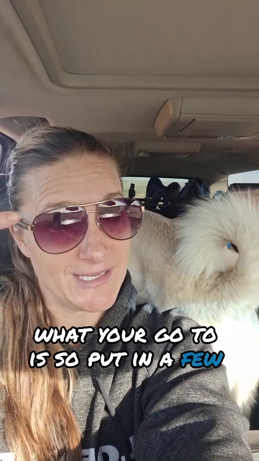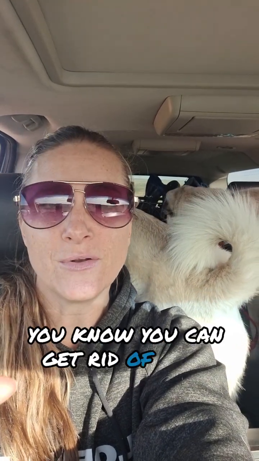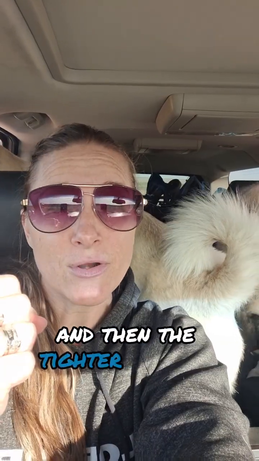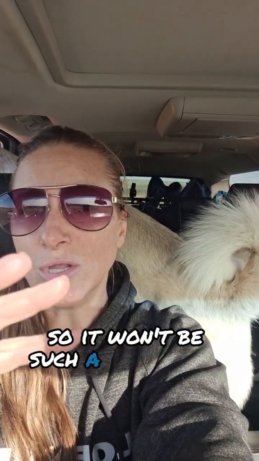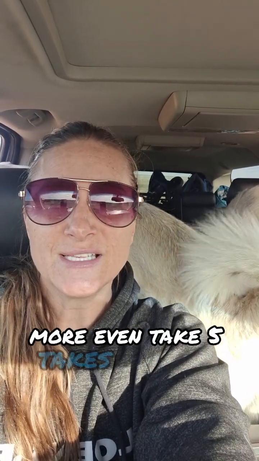So put in a few reps, make sure that you can get rid of your nerves. The more reps you put in, the better it'll come out, and then the tighter it'll be too, so it won't be such a long drawn-out conversation. So take 2, 3 takes, more even, take 5 takes, and then post the best one. Have some fun with it.